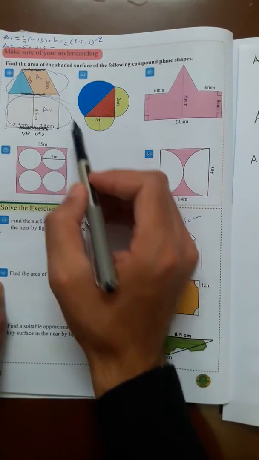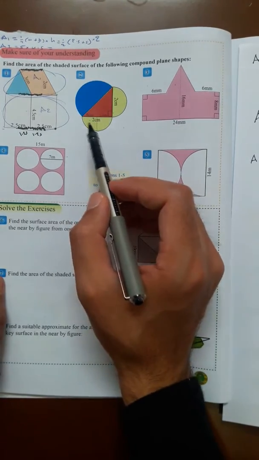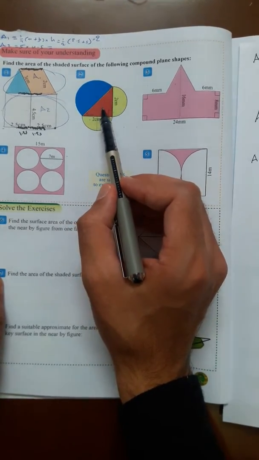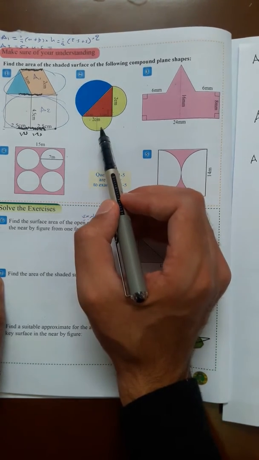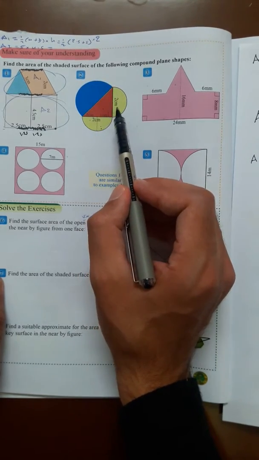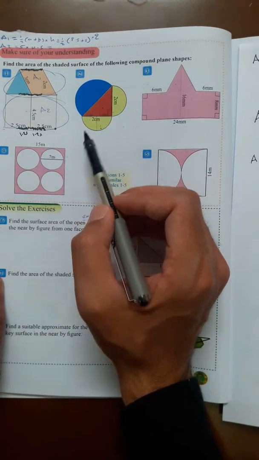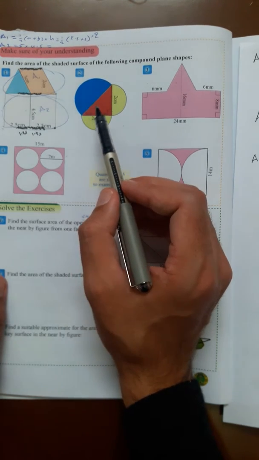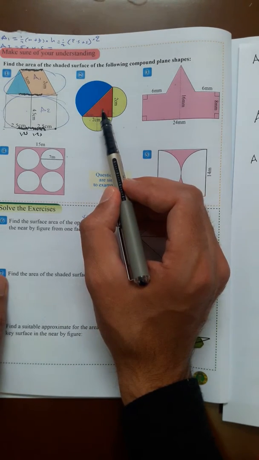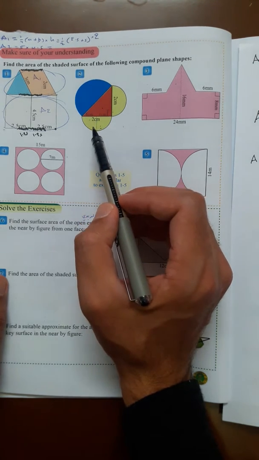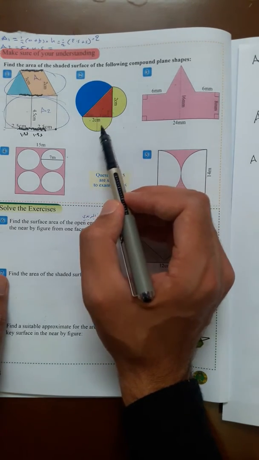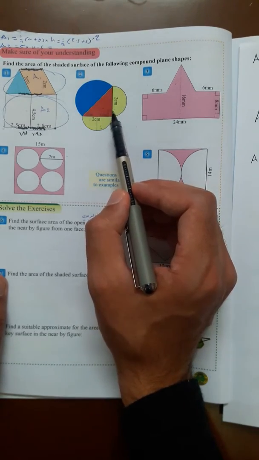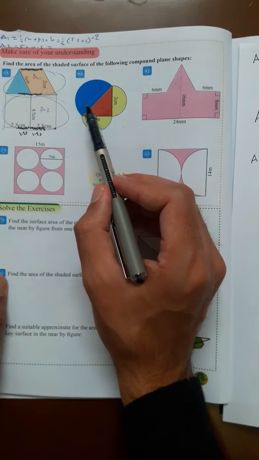Number 2. This compound shape consists of a right-angled triangle, two halves of a circle, and another half of a circle. So I will find the area of this right-angled triangle, and find the area of these two halves of circle which represent one circle, and I will find the area of this half of circle.